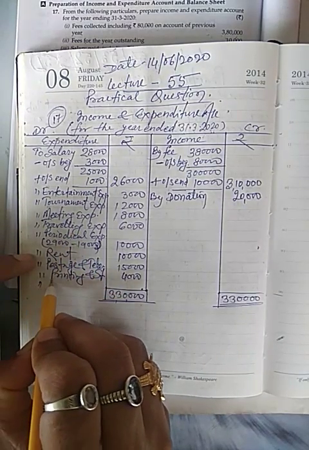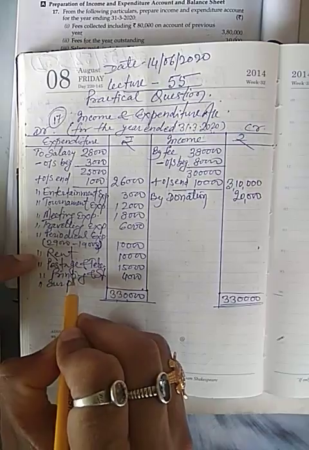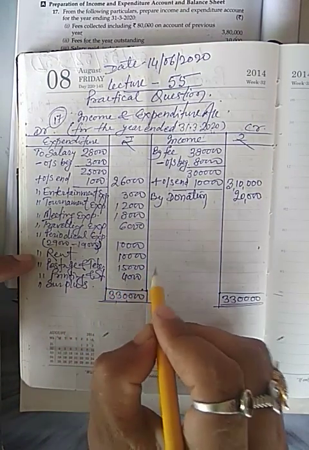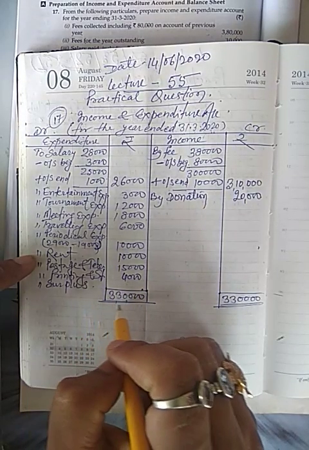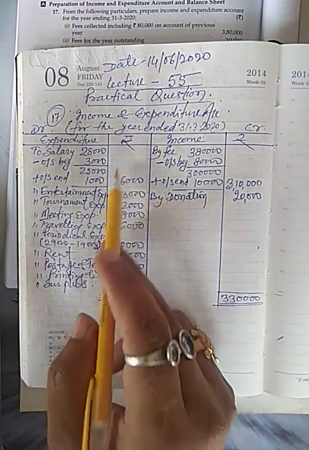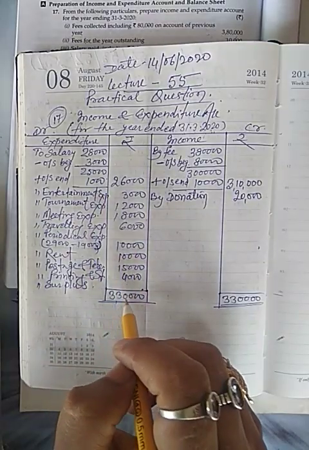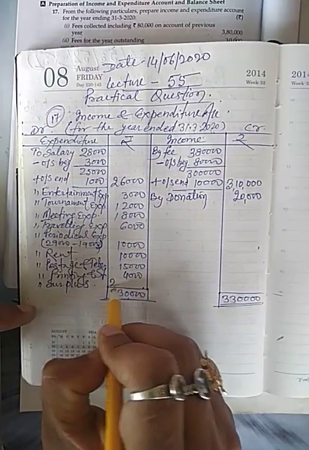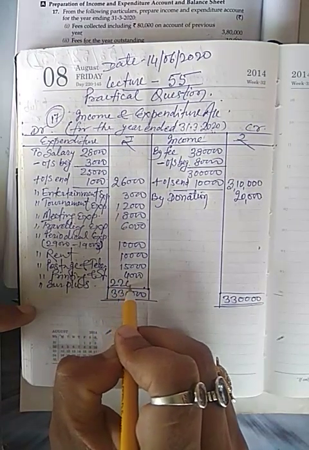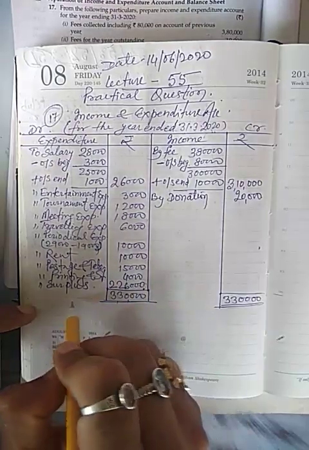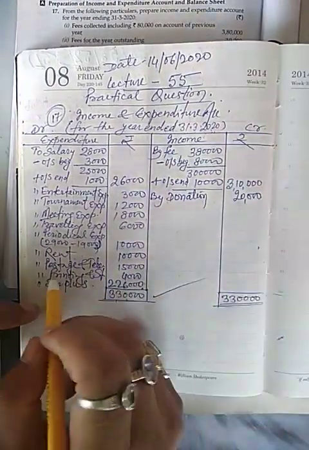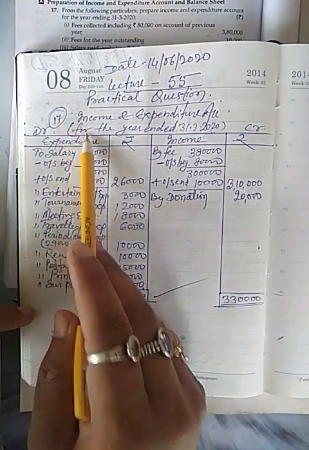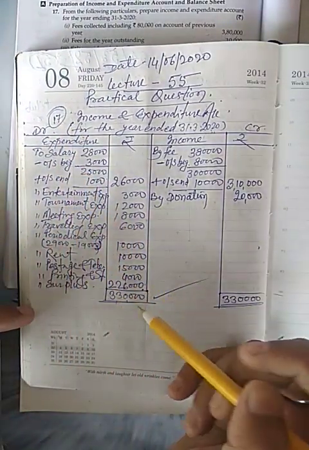So I will write surplus, and it will be, when I will deduct all the expenditure from 3,30,000, then it will be 2,26,000. So this is the solution of this question number 17 according to your book.